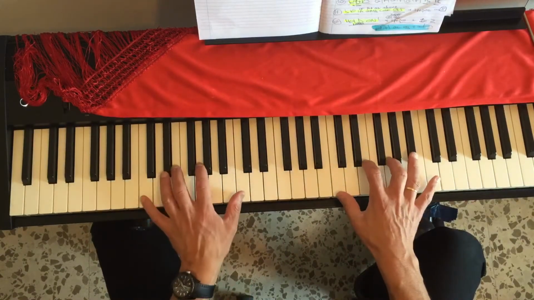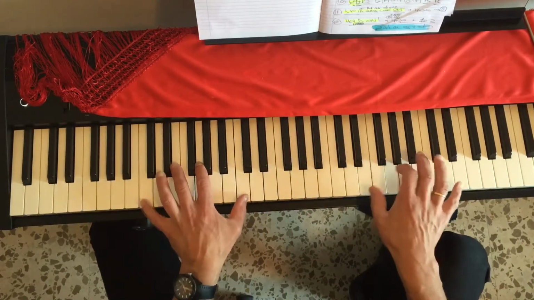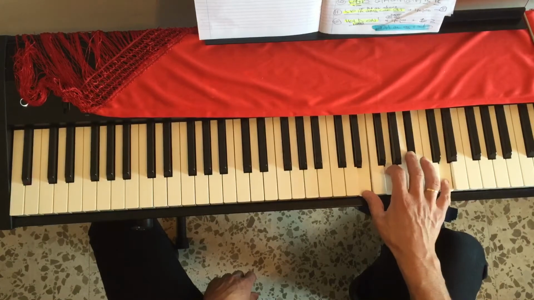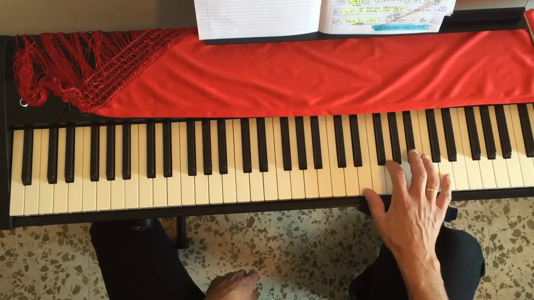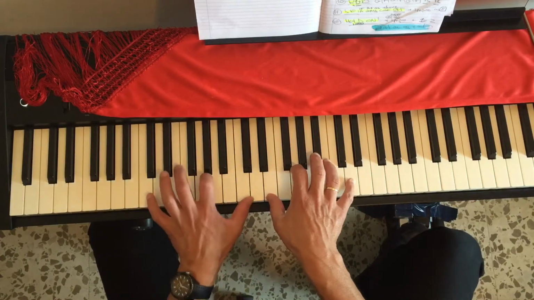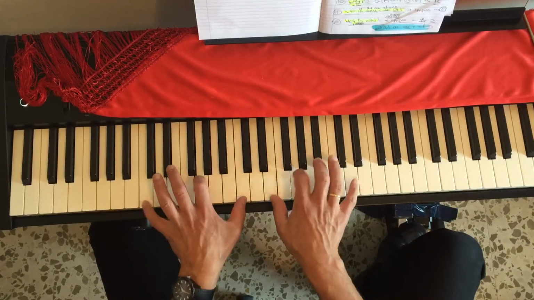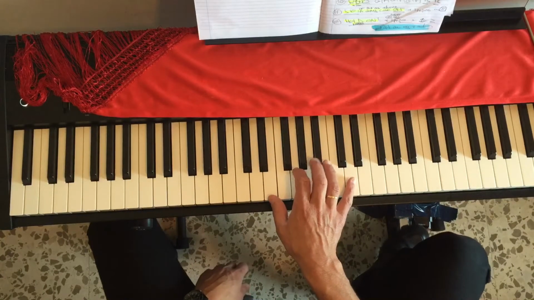Here's chord number 2. Now that is a C dominant 7th and 9th. I prefer playing it down an octave.